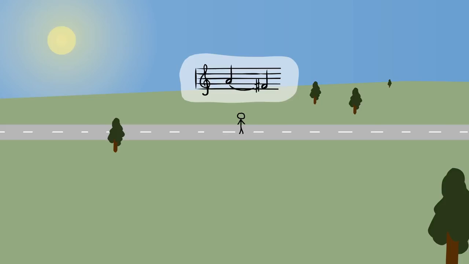So it starts at a high pitch and moves to a lower pitch, even though from the driver's perspective the horn is playing the same pitch the entire time.